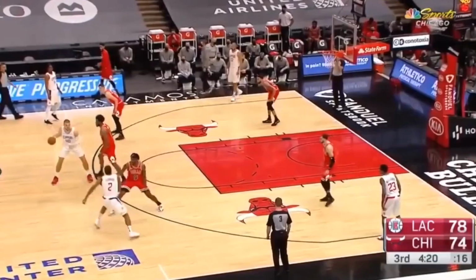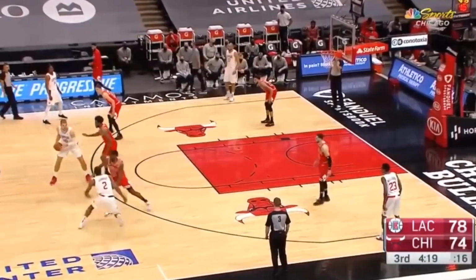Being able to move off ball is very important. So here he looks like he's about to take a dribble handoff from Zubac. Now this player right here, Patrick Williams, is a very good defender himself, and he's going to try and deny that dribble handoff.